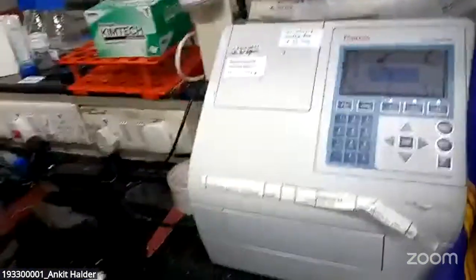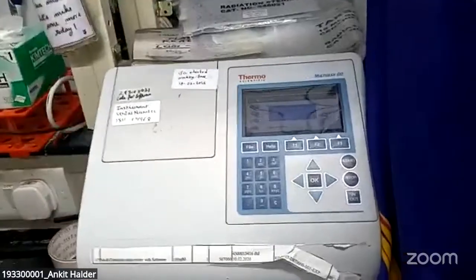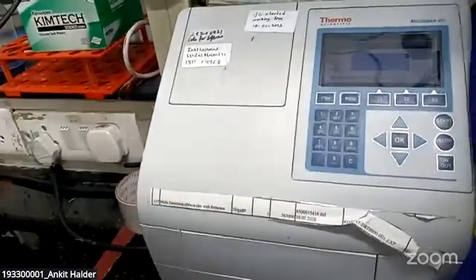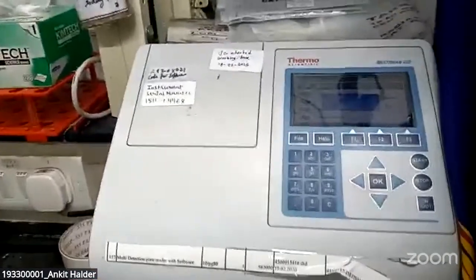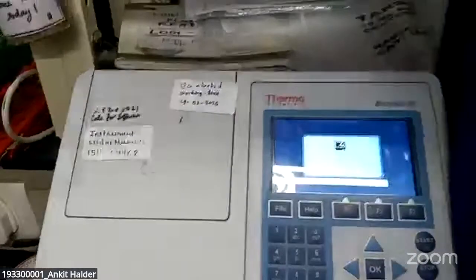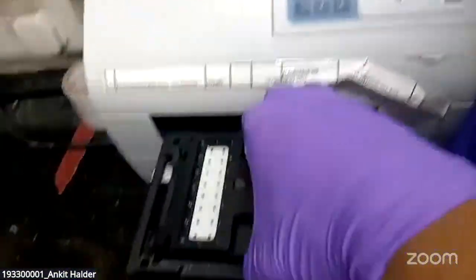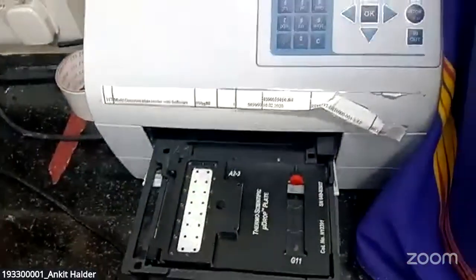We are going to keep the micro droplet plate inside the Multiskan GO. You can see the plate is already out. I am keeping this micro droplet plate here.